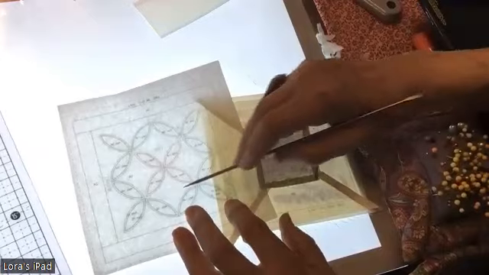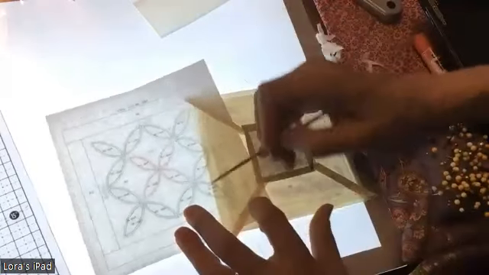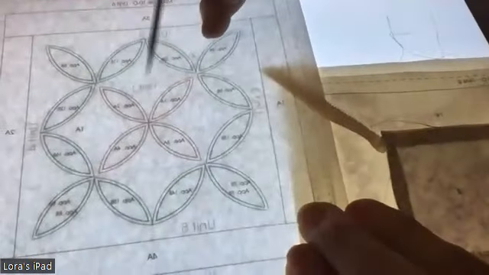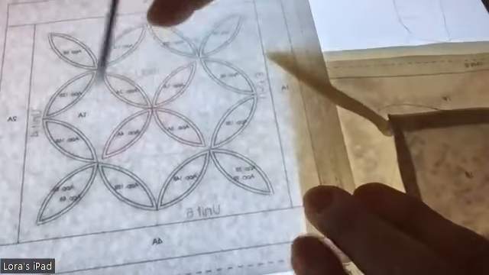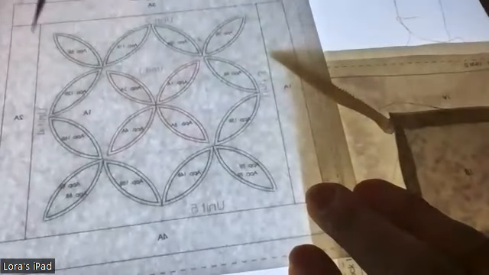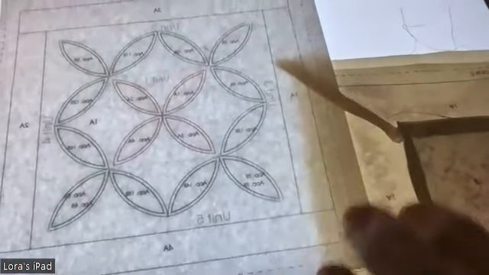There's a gray line here and a gray line here, out here on every corner. That means you match them up with what's on here.